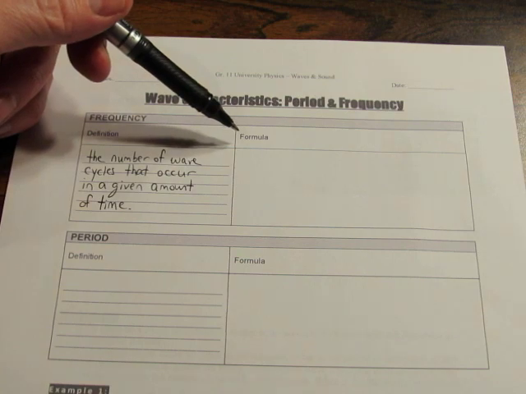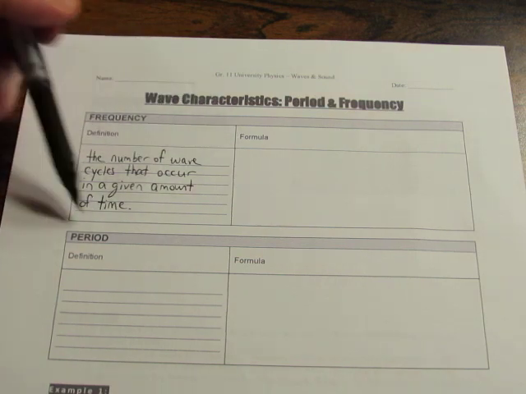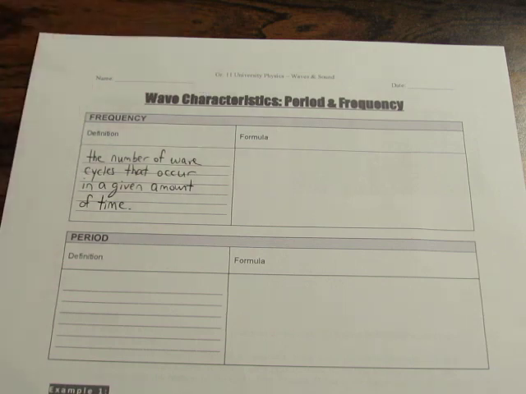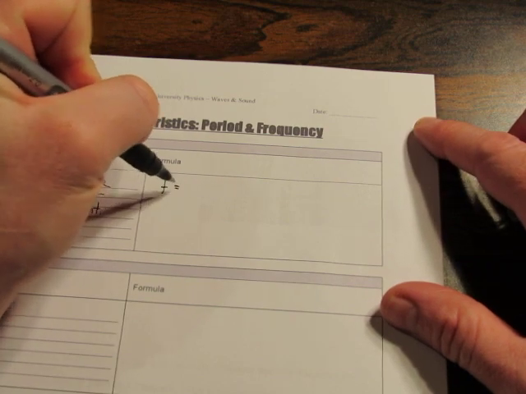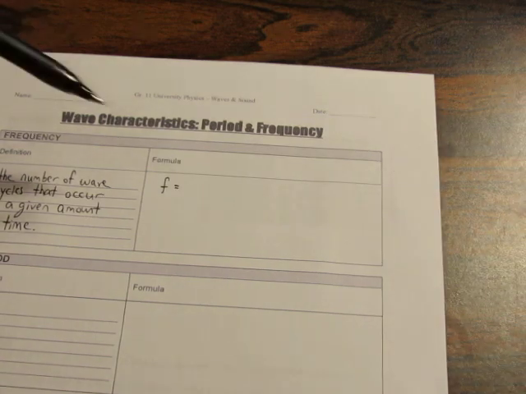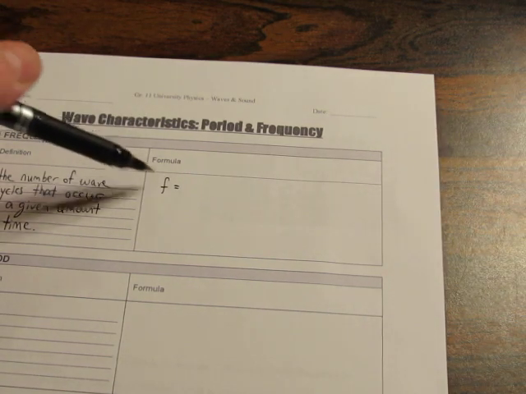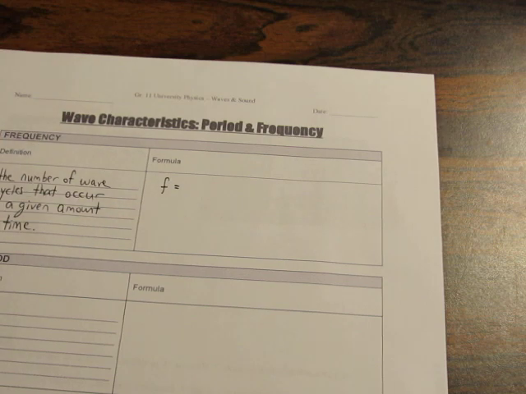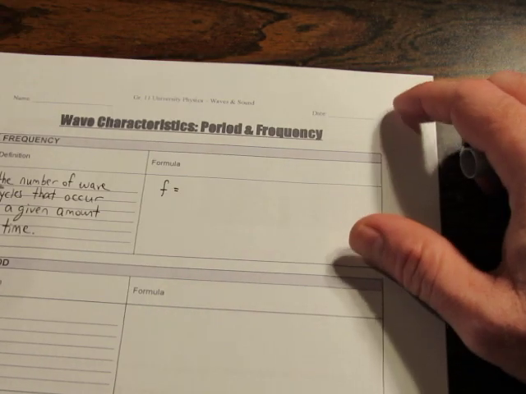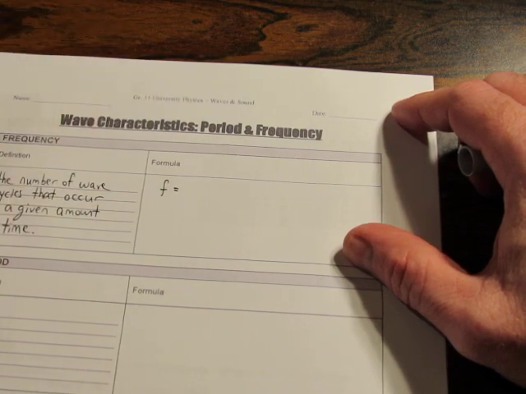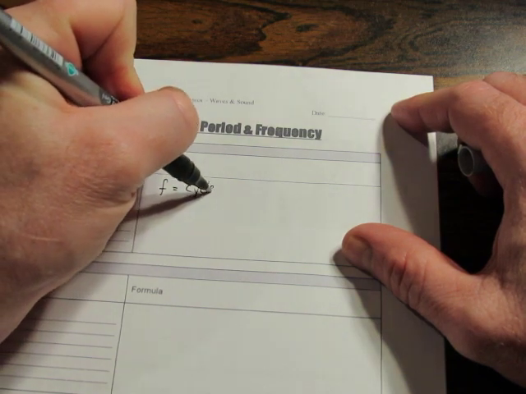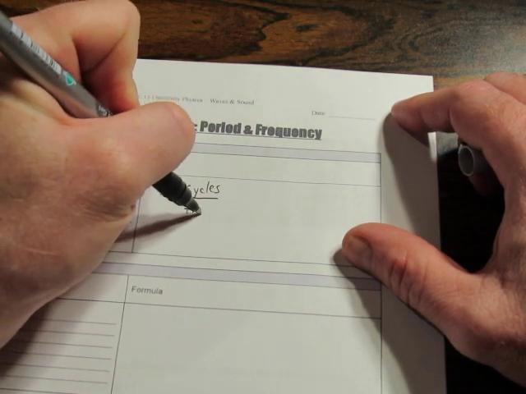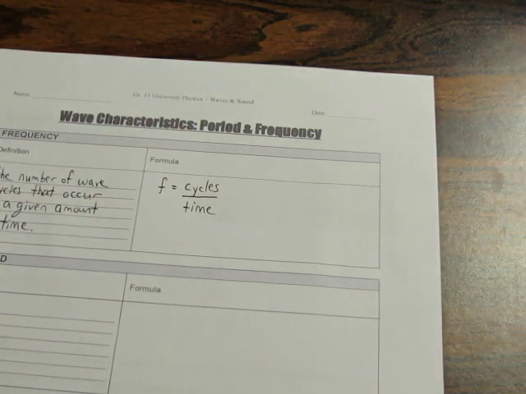So for a formula, this isn't really a formula. It's more taking this sentence expression and just writing it out as a calculation instead of a sentence. So it's going to look like this. Our variable for frequency is a lowercase f. Don't use an uppercase F because uppercase is force and universally understood as force. So you want to use a lowercase f, and just take that definition in words and put it into a phrase that you can actually see as a calculation. It's cycles divided by time. Very, very simple. And really that's it.